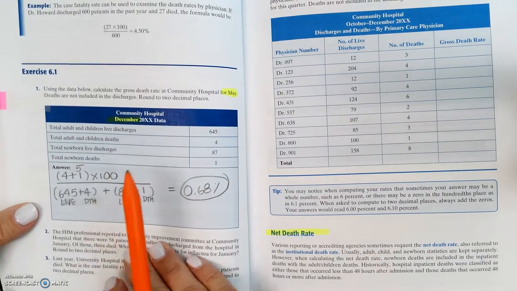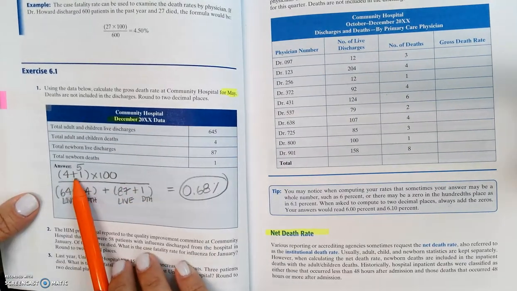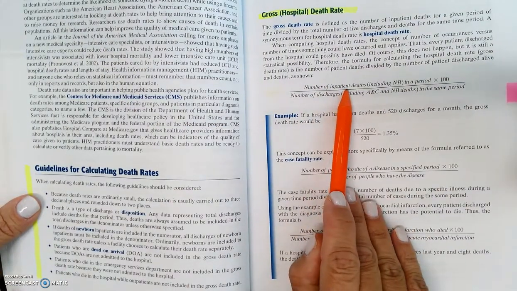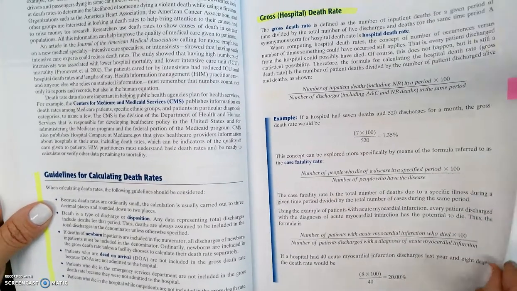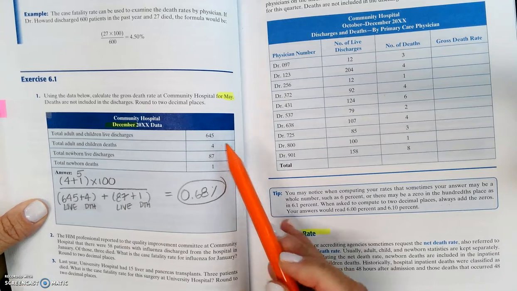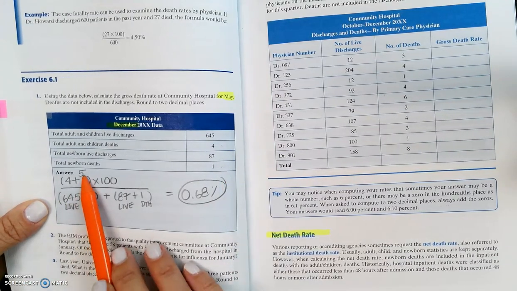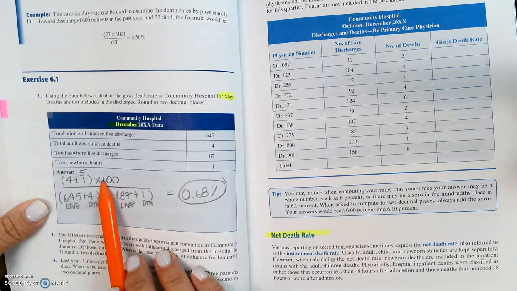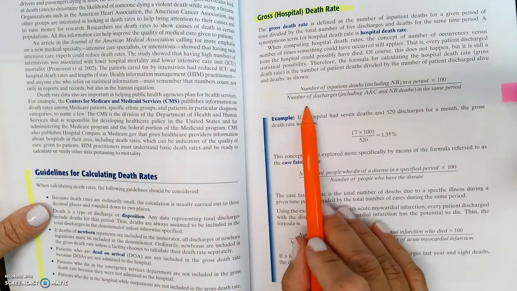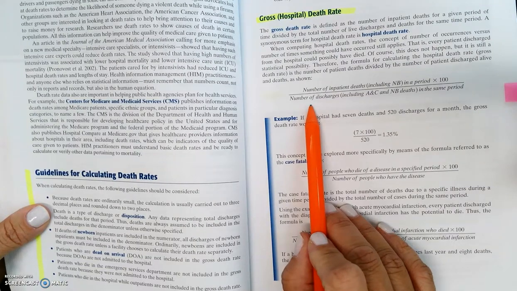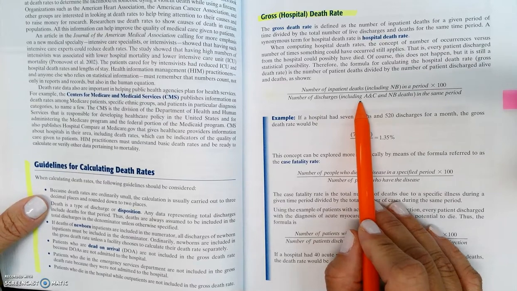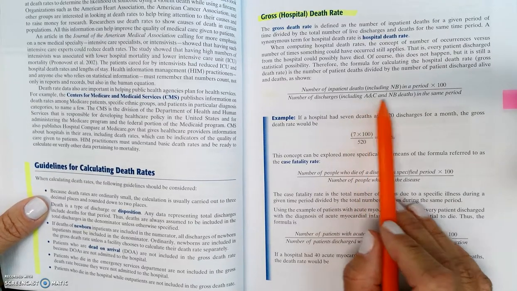So our formula indicates that we need the total number of inpatient deaths, right? Inpatient deaths, not outpatient, but inpatient, including newborn. So I find 4 adult and children, 1 newborn, add that together, that's 5, multiplied by 100, following the formula, over the number of discharges in the same period. But your reminder note says, hey, don't forget, we're doing adult and children and newborn.